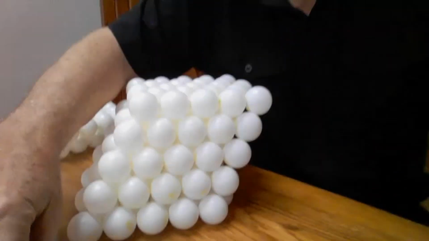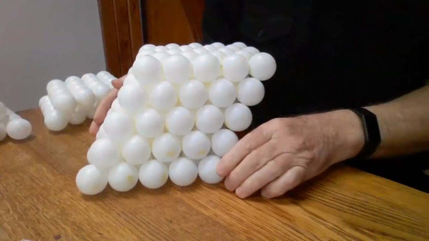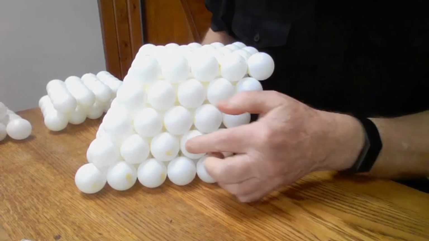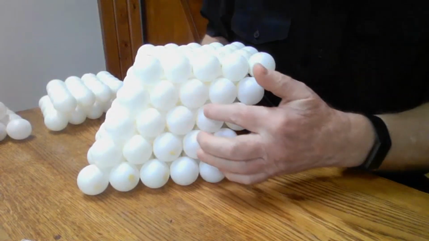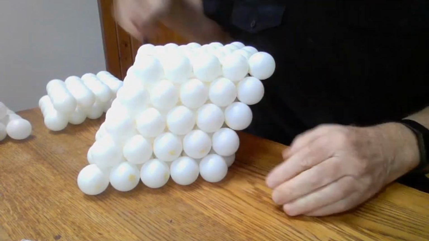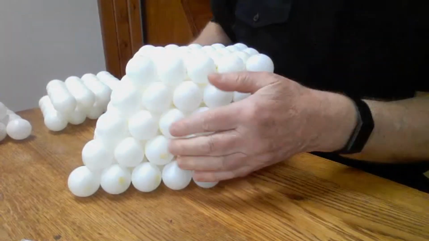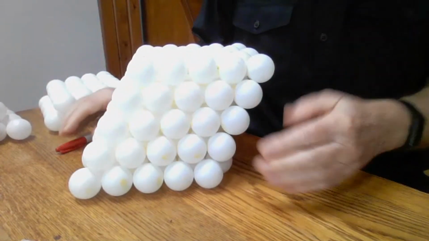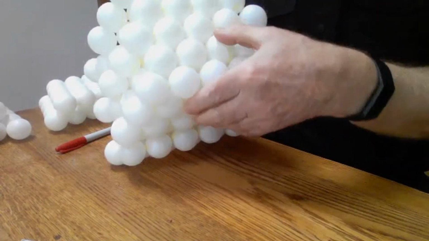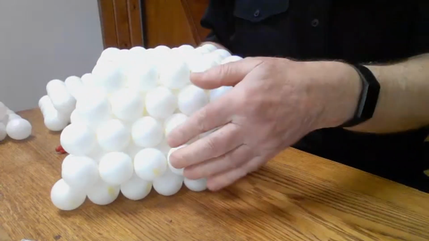This particular one is FCC. If you notice, you can see this characteristic hexagonal pattern here, and that's on a 1-1-1 plane. And in FCC, we have the same hexagonal pattern here, which is another 1-1-1 plane.